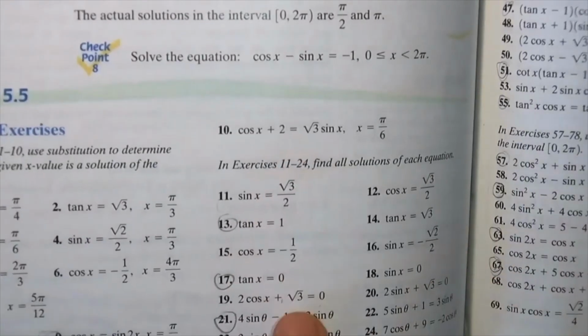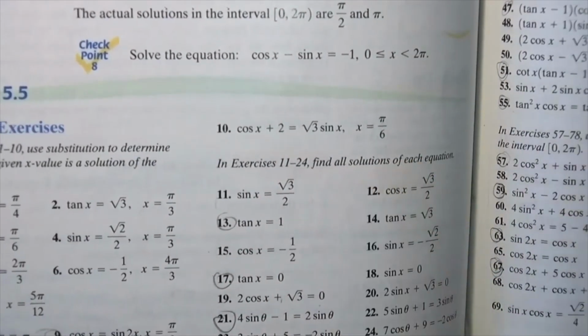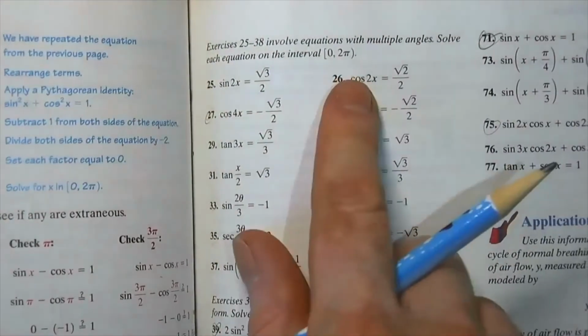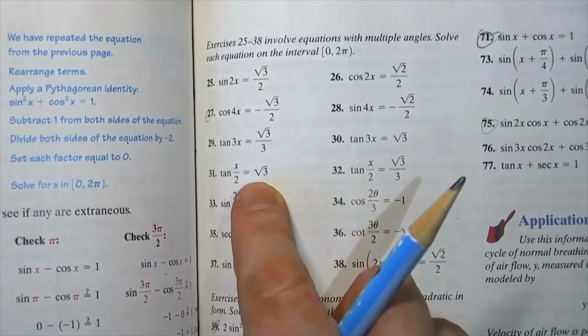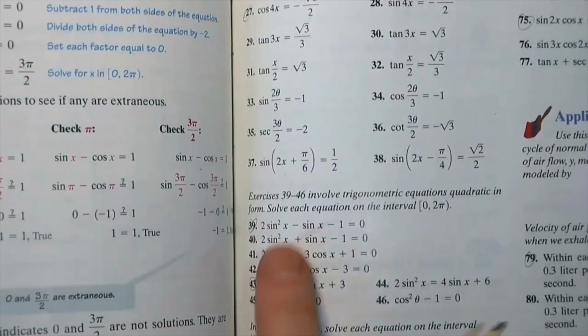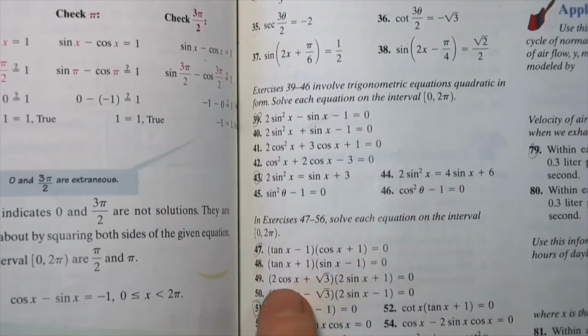Start with 11, do the odds. This says find all, so leave the 360. Over here it says give it to 0 to 2 pi. How do you go up to 31? So actually, please list all the numbers. Try a factoring one. And these ones are already factored down here. All right? So have fun.